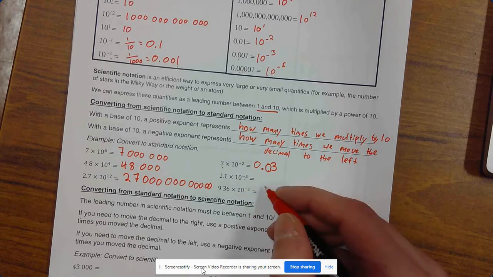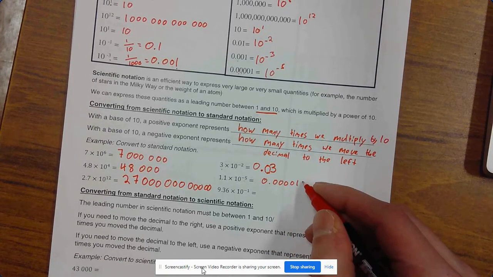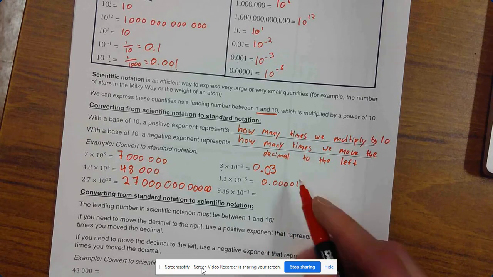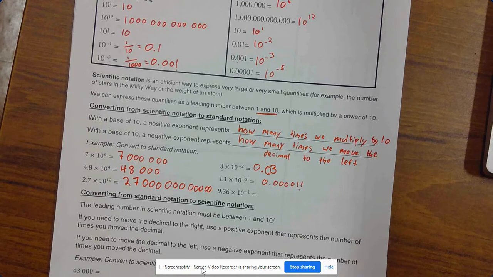10 to the negative 5, same thing. 1, 2, 3, 4 zeros, and then my leading number 1, and then another 1, are going to be in the fifth decimal place. Another way to think about that is I started with 1.1, and I moved the decimal 1, 2, 3, 4, 5 spots to the left. So whatever works for you.